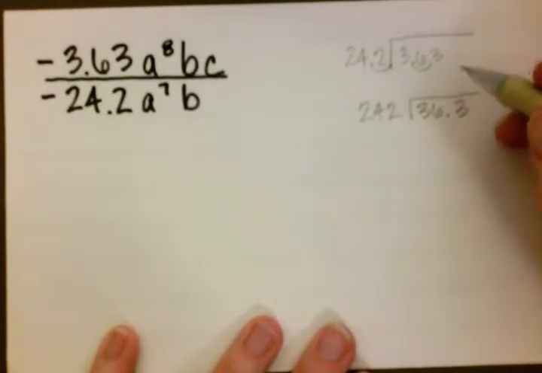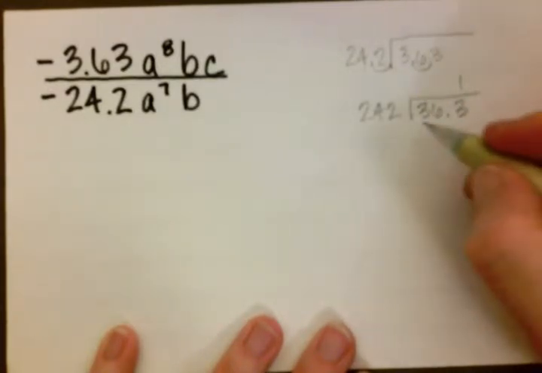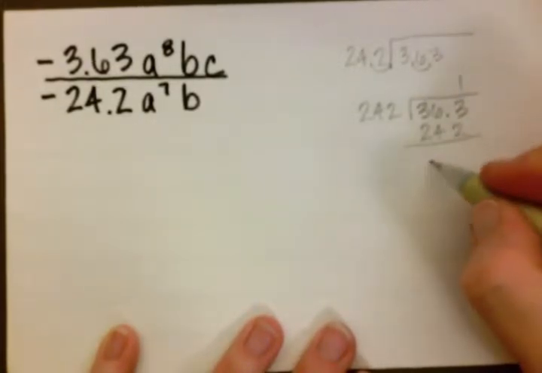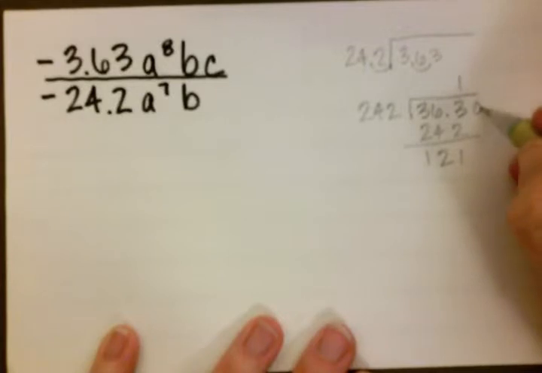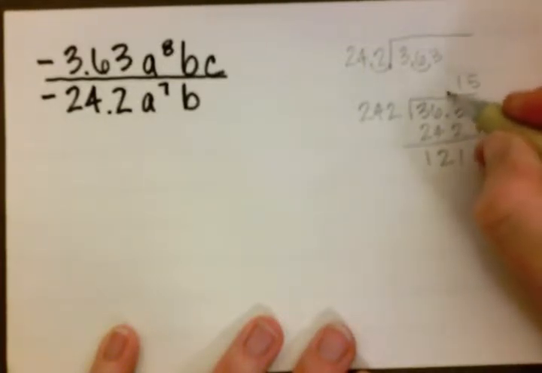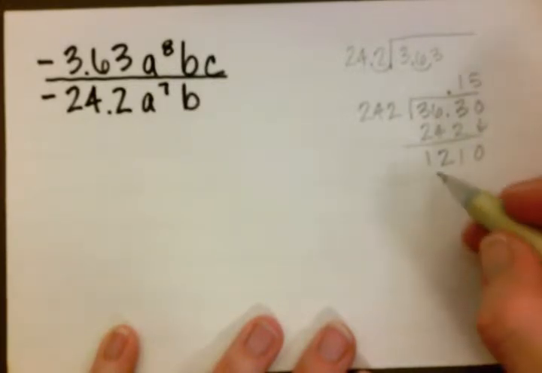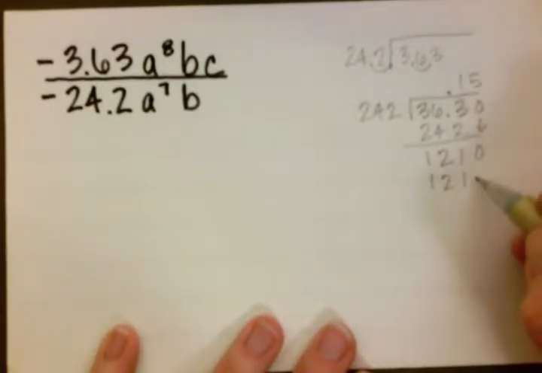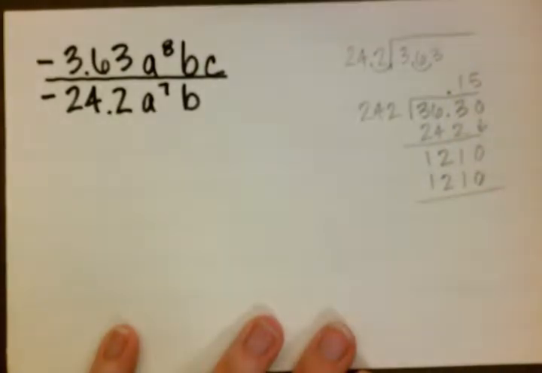Okay, so when we do that, we get 1 here, and that leaves us with 242. When we subtract, we get 121. We need to add a 0 and bring it down, and this is going to go into it 5 times. And 5 times 242 is exactly 1,210, and that leaves us with no remainder.